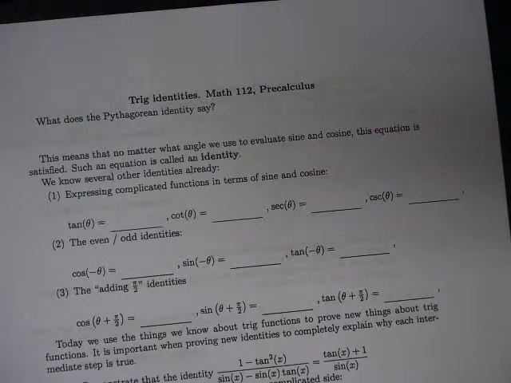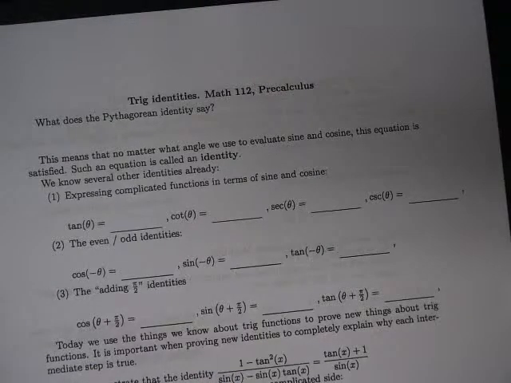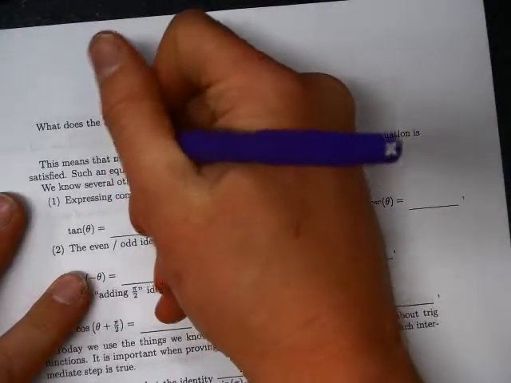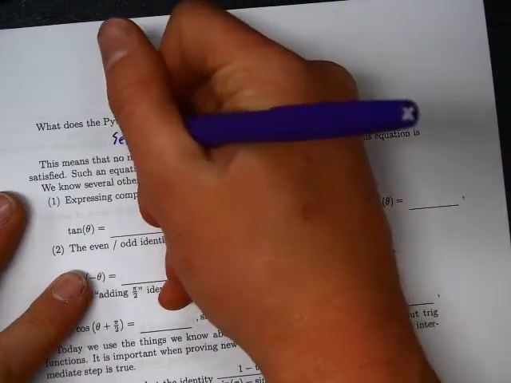What does the Pythagorean identity say? What's the Pythagorean identity? Sine squared of x plus cosine squared of x. You went secant, right? The other one that starts with an S? There's another one that involves secant, but it's buried deeper in this document. You knew what I meant. It's Wednesday. And then I wrote secant.